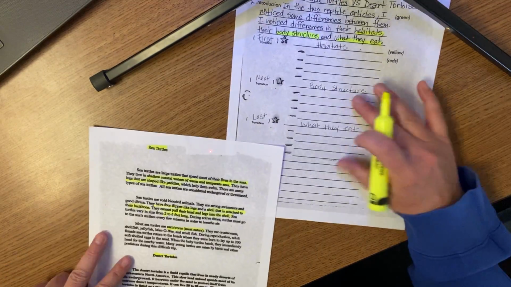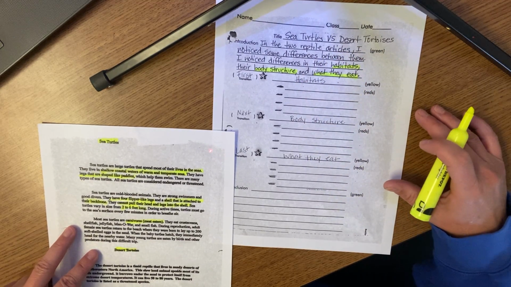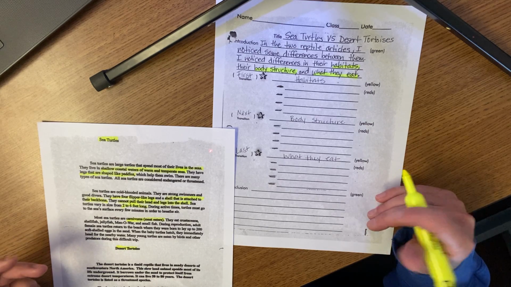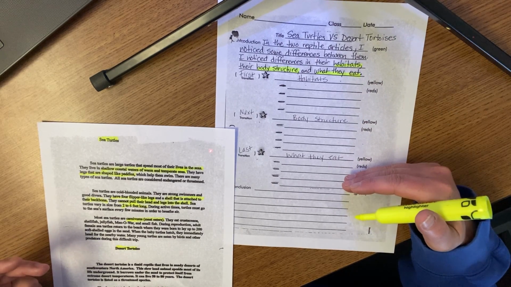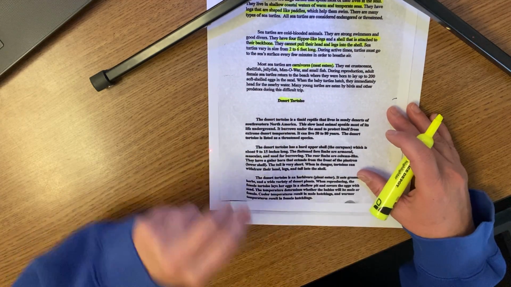I need to focus on what I'm writing, which is the habitats, the body structure, and what they eat. Okay, so you need to be careful when you're doing your paper that you're only putting in the information that you're supposed to be putting in. So now I'm going to look at desert tortoise.